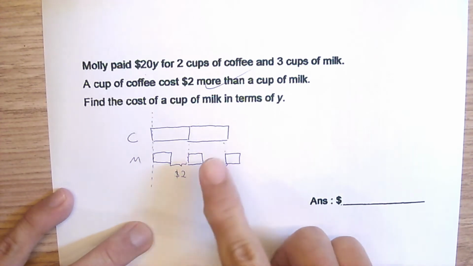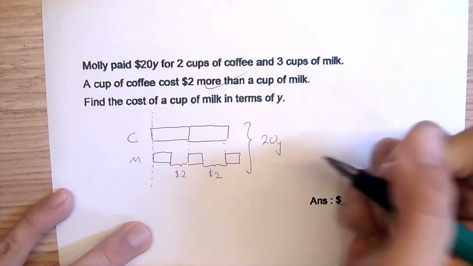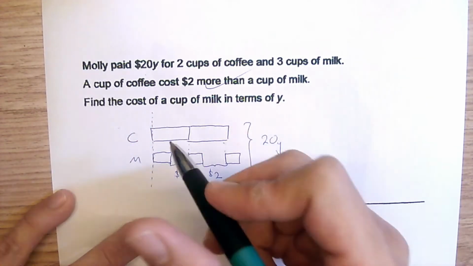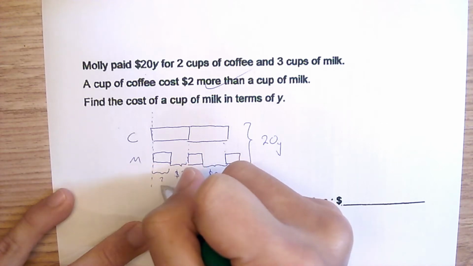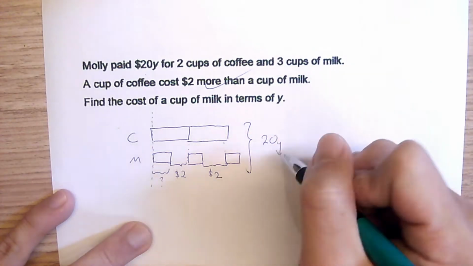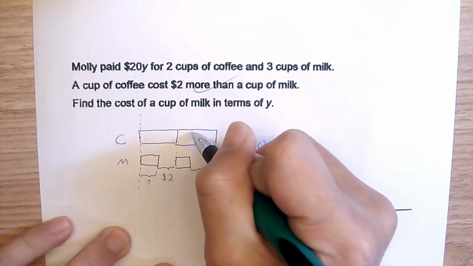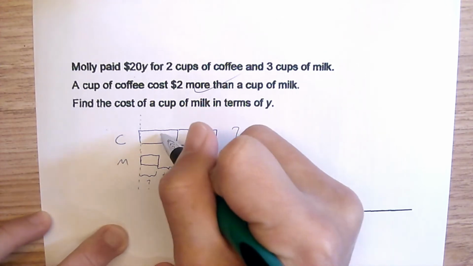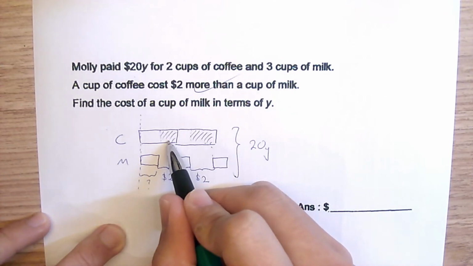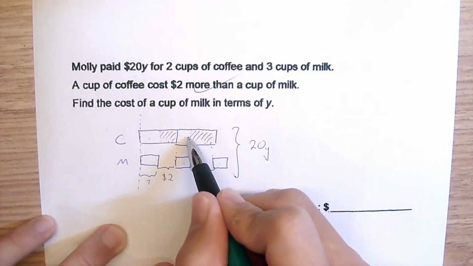That's all. Okay. Now from here, they said that the entire thing is $20. Quite simple, right? Then they said find the cost of a cup of milk in terms of y, which means that they are looking for this. Now, do you realize that if you take 20y and you minus this portion, minus this part, if you minus this and you minus this, you have 1, 2, 3, 4, 5 cups of milk? Okay, because they're all the same.